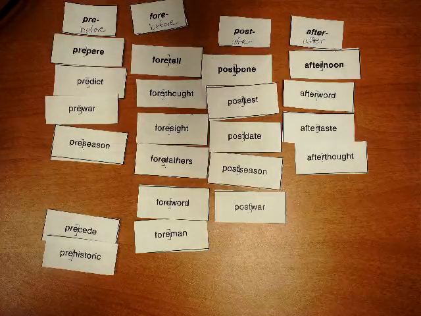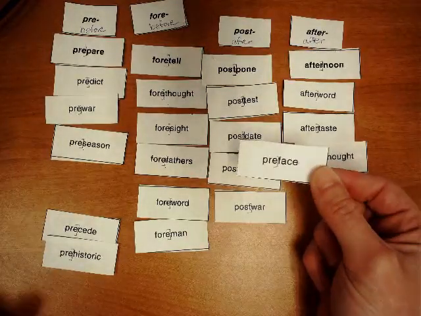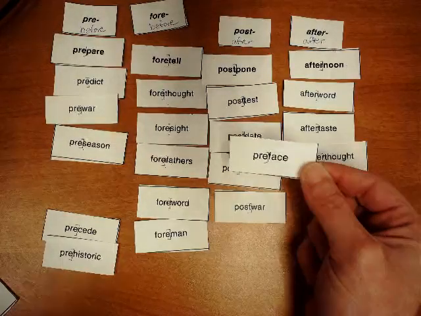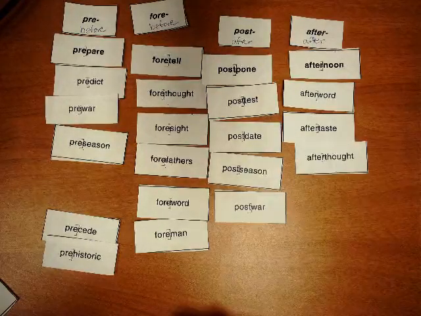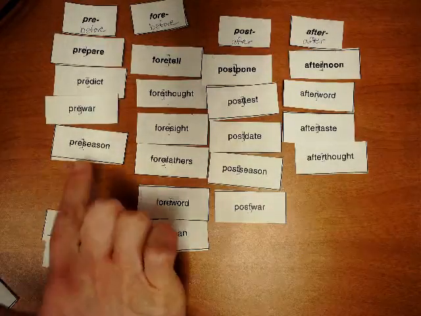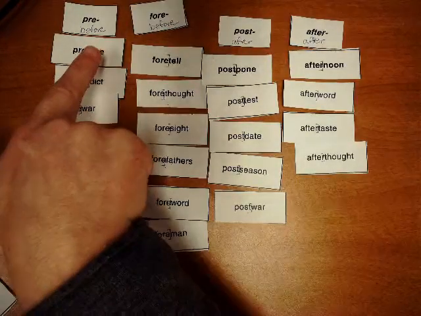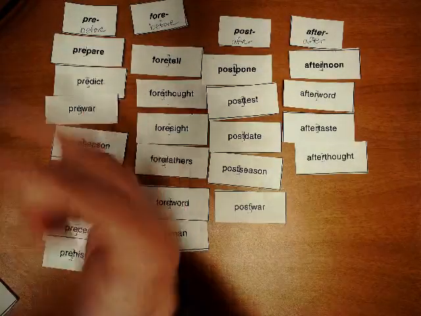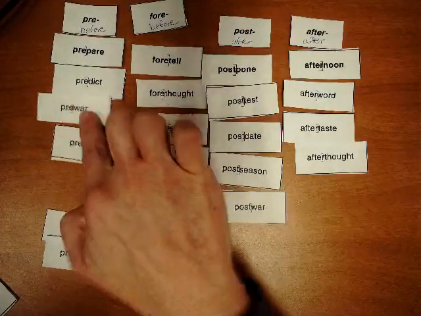Take a look at the word preface right here. Again, it's spelled the same way as prefix would be, or prehistoric, but it's got a bit of an accent change. Preface means literally to speak before. So a lot of these words are literal, pre-season, before the season, but sometimes we just have to think about what that prefix means, and it has just a general understanding. To predict is not dict before, right? But you do make a prediction before you do something.